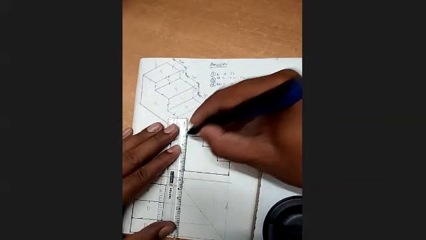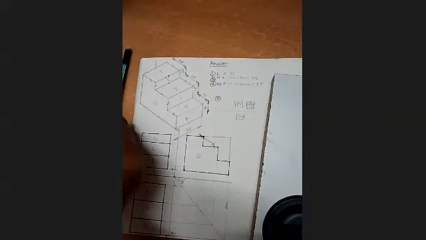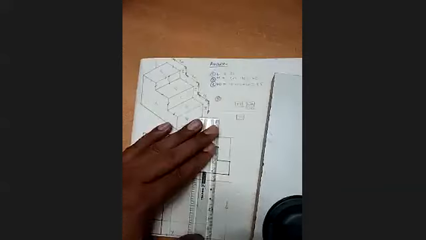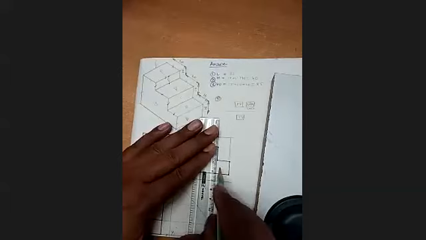In this way your answer for side view is completed. I will make it a little dark. So this is the line which you have projected.